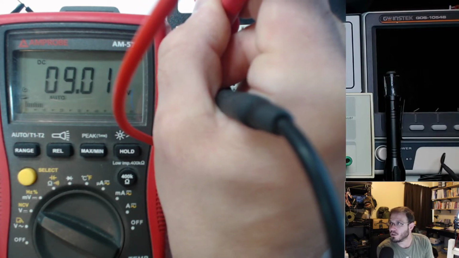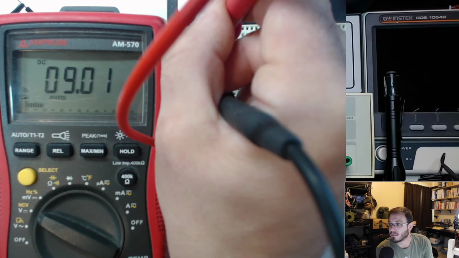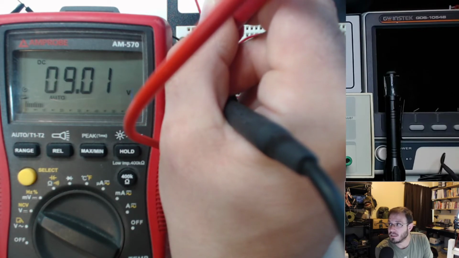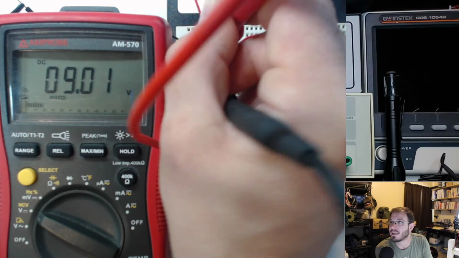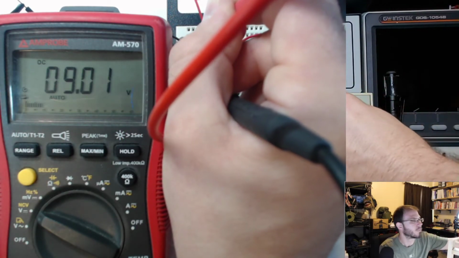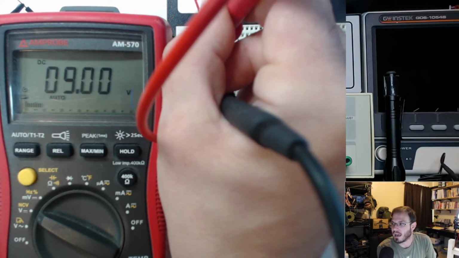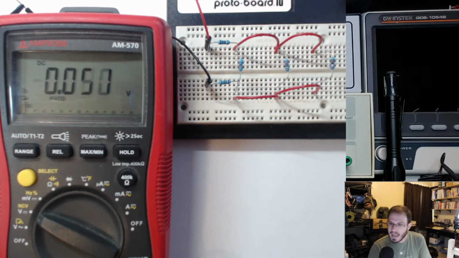And so before I do anything with my benchtop power supply, generally speaking, I want to measure that supply, make sure it's the correct voltage. As I said, the LCD on the front of most benchtop power supplies is not that accurate. Your multimeter is always more accurate. Okay, so now we have a perfect 9 volts feeding into our circuit. Now we're going to go ahead and step through the voltages for each one of these.